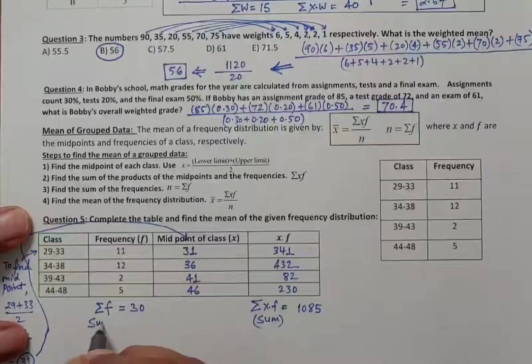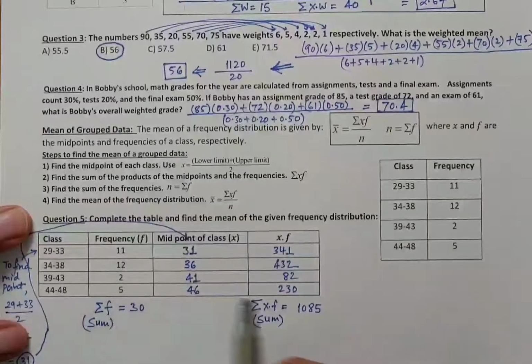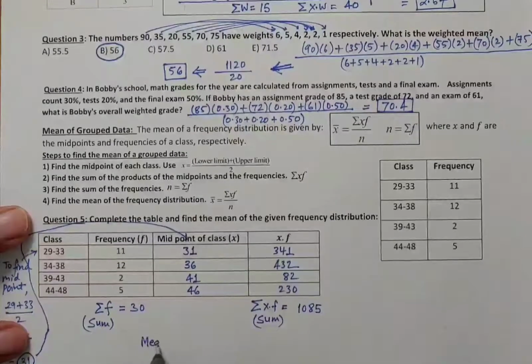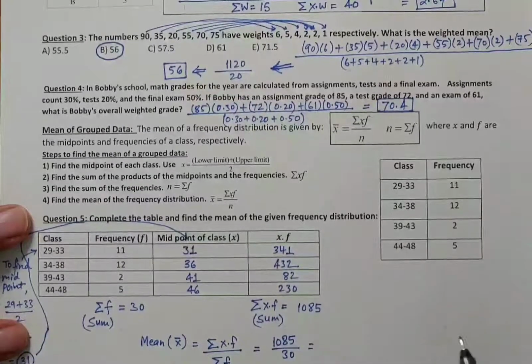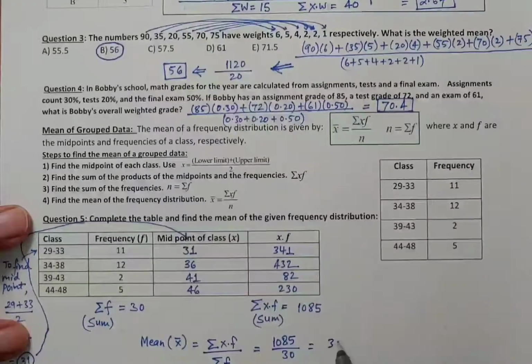Okay, so this is the sum of f. Now the mean x bar equals the sum of x times f divided by the sum of f, and this equals 1085 divided by 30, and this is 36.17.